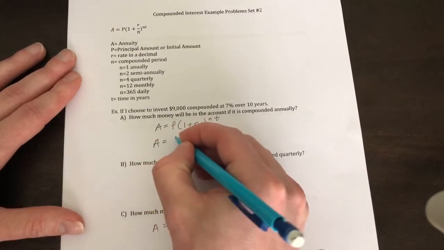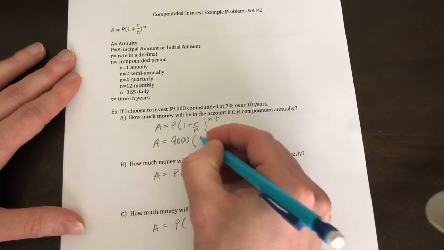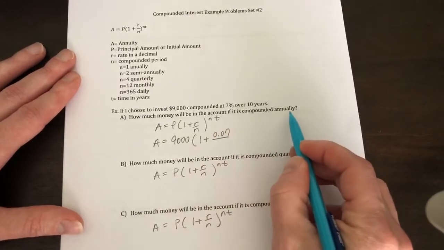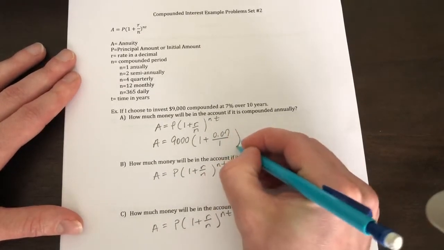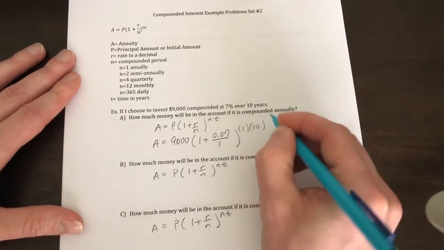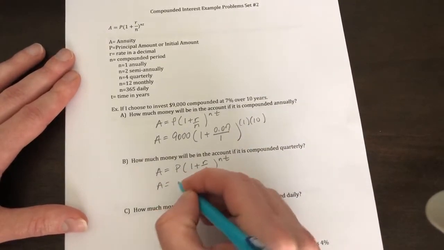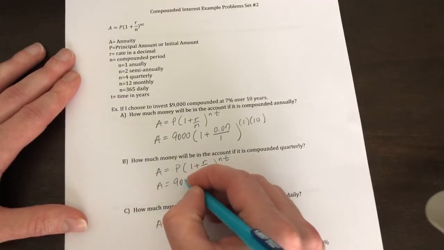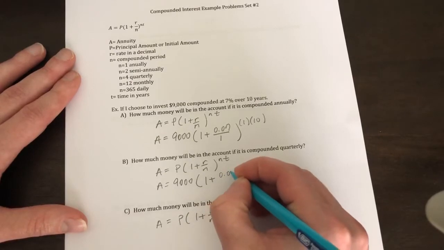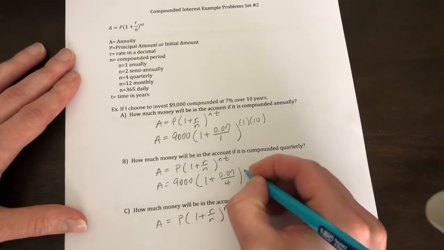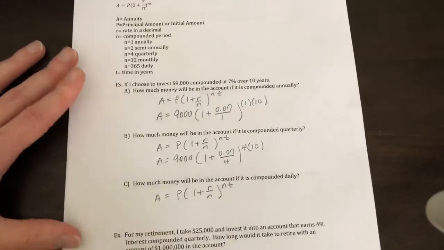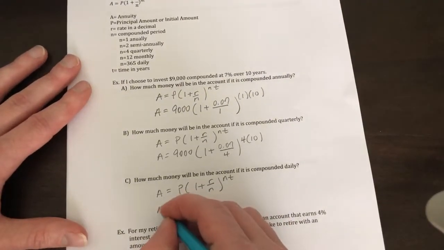So your principal amount is $9,000. Your rate is 7%. This one's compounded annually, and it's over 10 years. This one's compounded quarterly, so your N is going to be 4. And this one's going to be compounded daily.